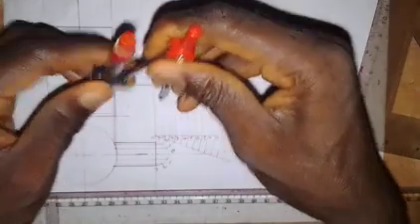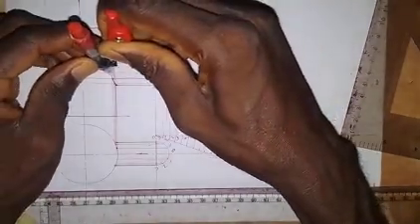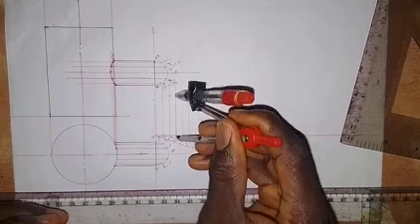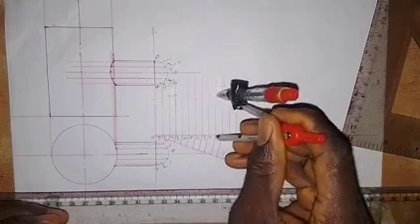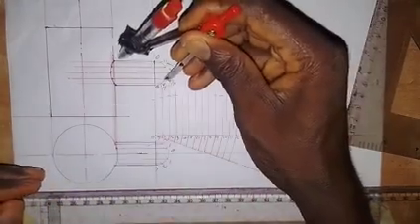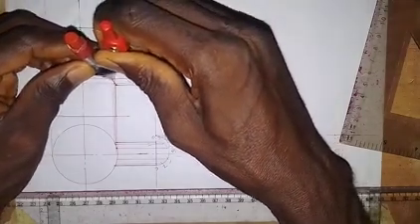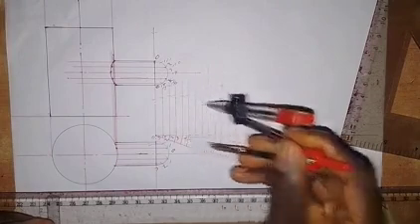So then we have 3. 3 and 9. So this is 3. And then 9. So next is 4, 8. Be very careful. So be on the straight line, not on the semicircle. So this is 4, 8.